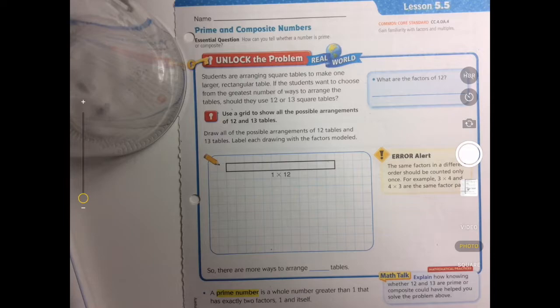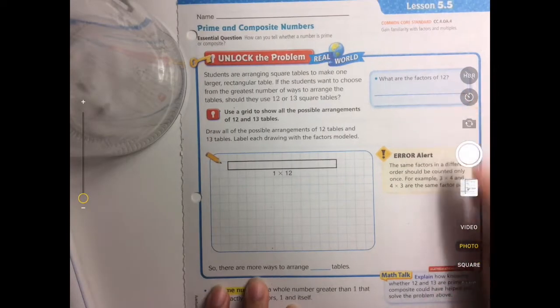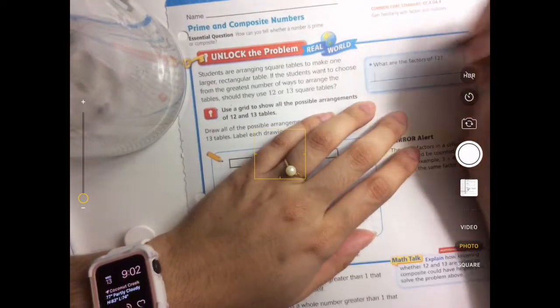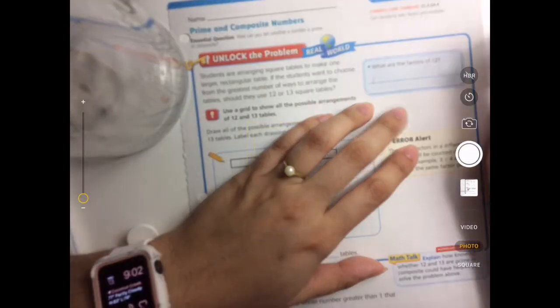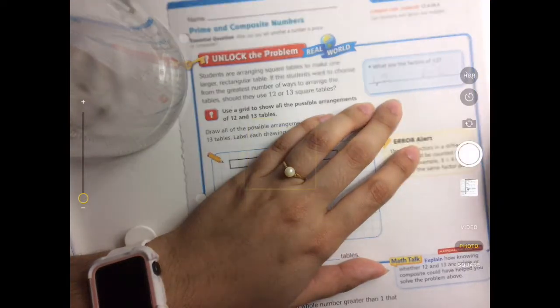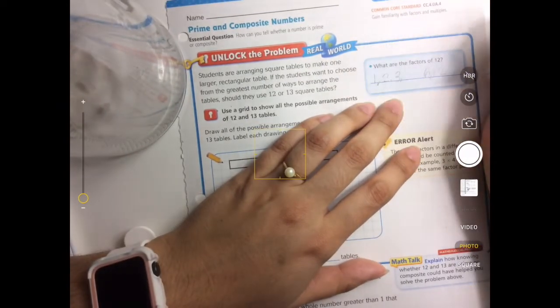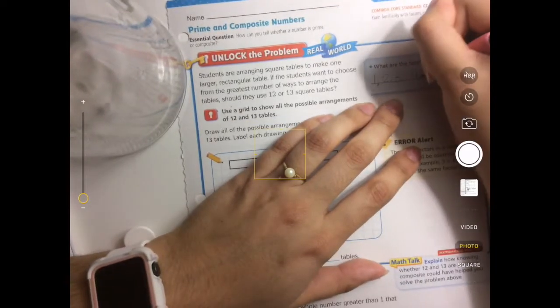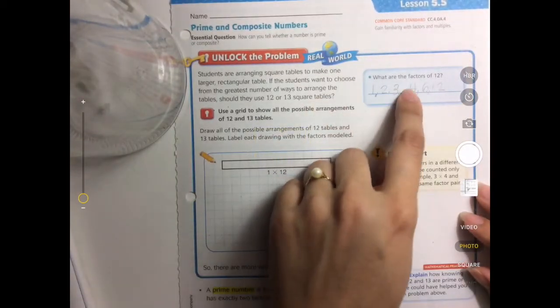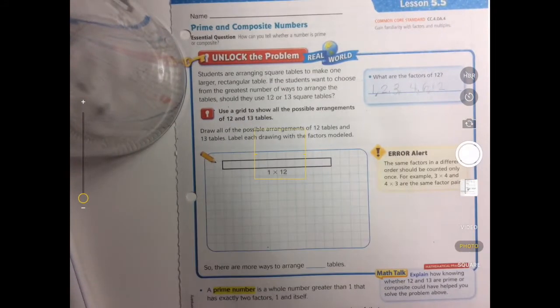Now remember, when we ask what are factors of a number, we're not just thinking of a multiplication problem that equals 12. No, we're thinking of all the numbers that can multiply by another number to equal 12. So let's see. We got 1, and we know that 1 times 12 equals 12. What about 2? Yes, 2 times 6 equals 12. What about 3? 3 times 4 equals 12. Is there another number? Well, all there's left is 5, and nothing times 5 equals 12. So that's it. 1, 2, 3, 4, 6, and 12 are factors of 12.